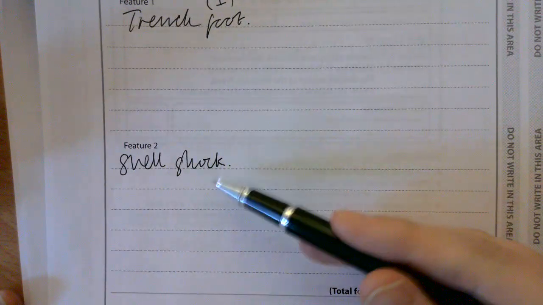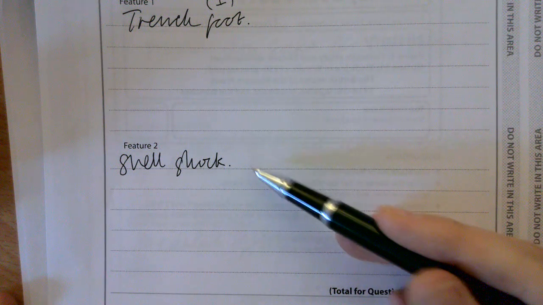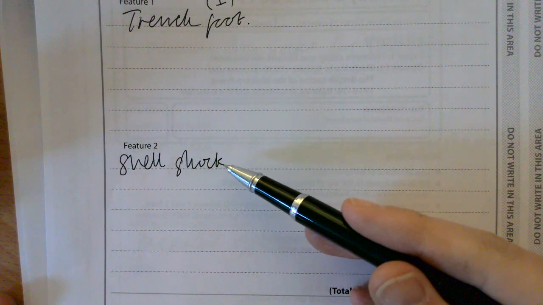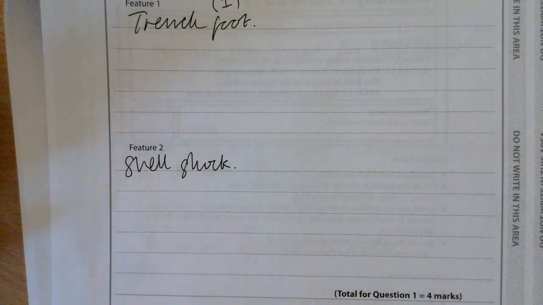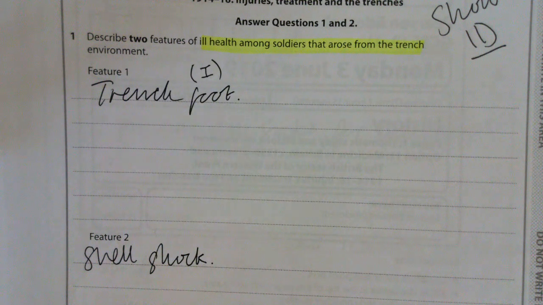Okay. Same for down here. Shell shock. Could be how many men were affected by it. Could be what it was actually known as. Could be why people got shell shock. It doesn't really matter. We just need 1 sentence that adds a little bit of description. So I'm going to do that here.